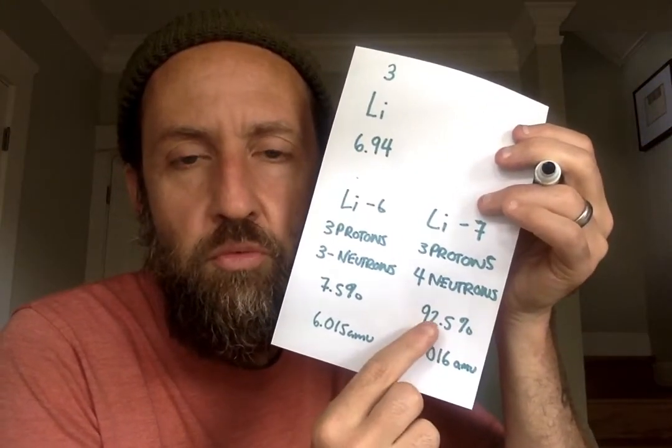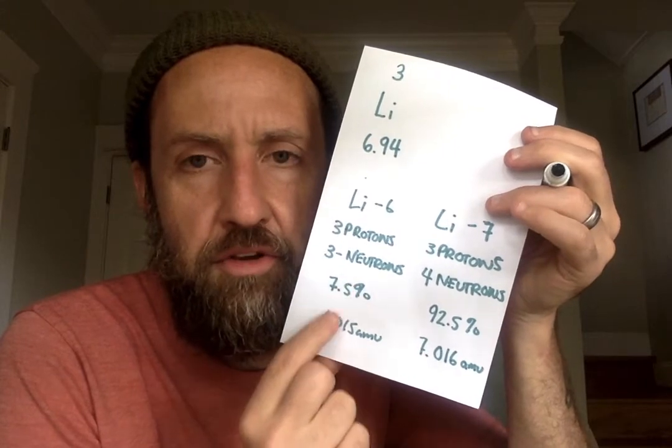Okay, so the mass of lithium 7, we're going to use really precise masses here, is 7.016 AMU, and lithium 6 is 6.015 AMU. That is just taking into account the fact that those neutrons have a little bit more mass, and it'll give us that really nice precise answer that we want. So we're going to do a weighted average and do that together.